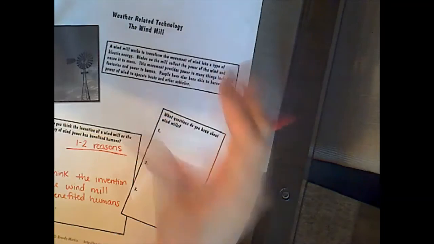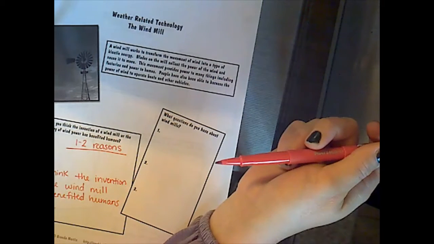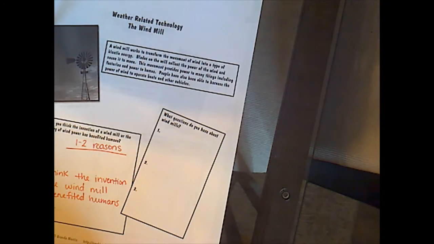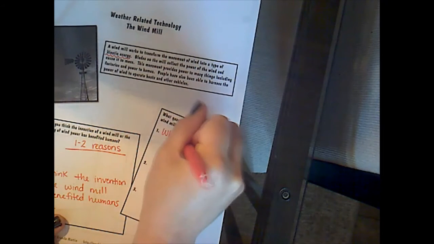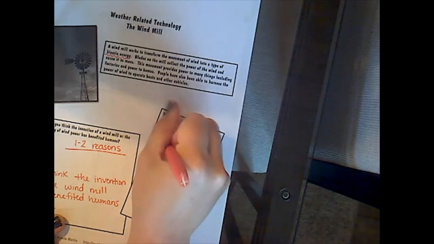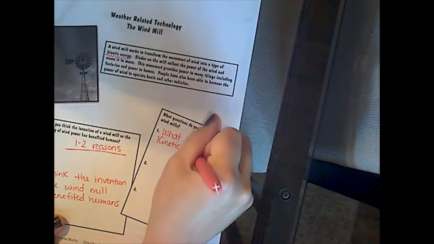And then you're going to list what questions you have about windmills. So this description of the windmill says, a windmill works to transform the movement of wind into a type of kinetic energy. Blades on the mill collect the power of the wind and cause it to move. This movement provides power to many things, including factories and power to homes. People have also been able to harness the power of wind to operate boats and other vehicles. So what questions do you have about windmills? I'm curious on kinetic energy. So what is kinetic energy?